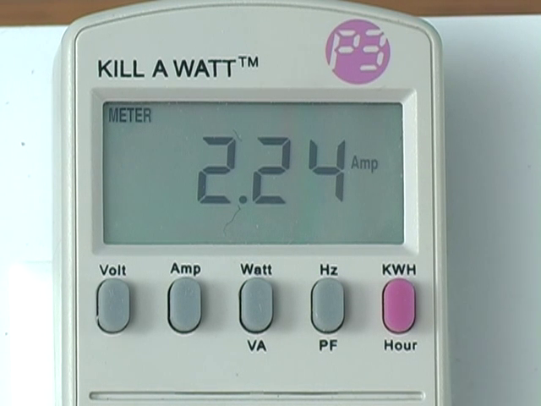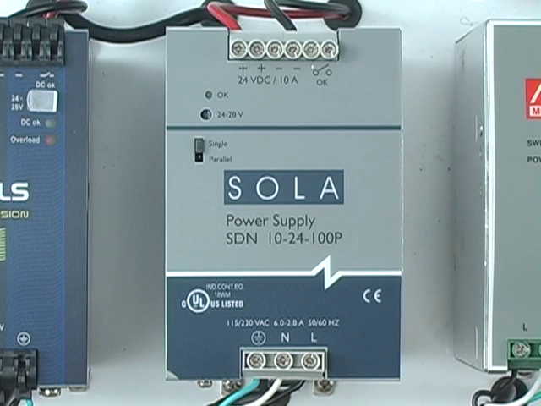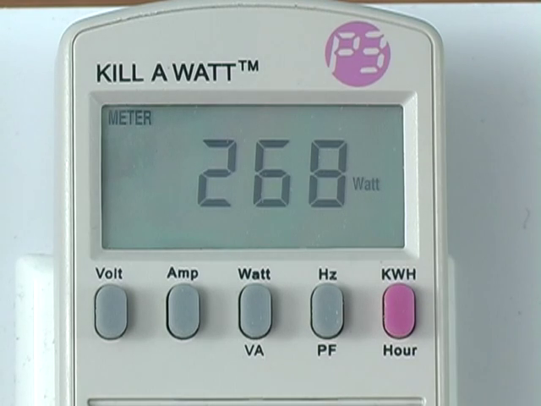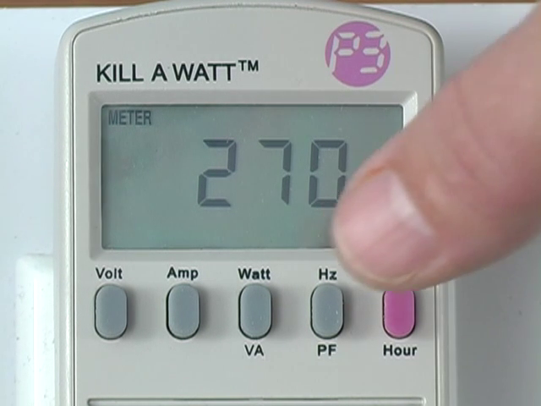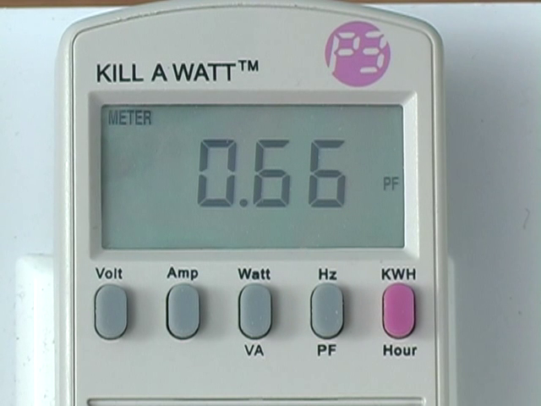Now let's see how the other two competitive models compare to PULS. The first competitive unit has an input watt rating of around 270 watts or around 30 watts of heat loss. This unit has a lower power factor around 0.66 and the input current is around 3½ amps.